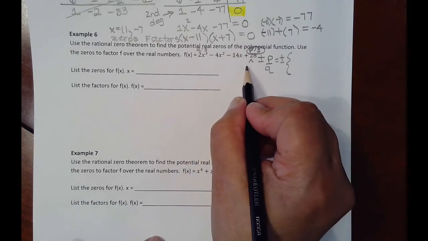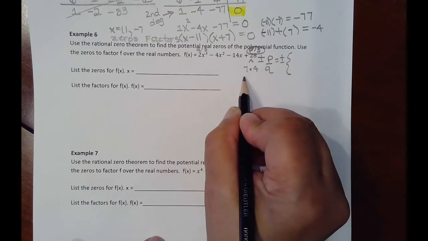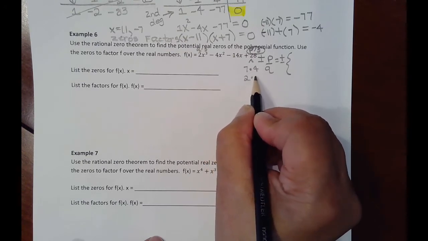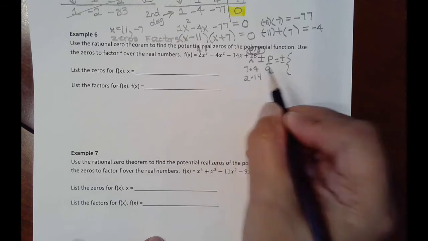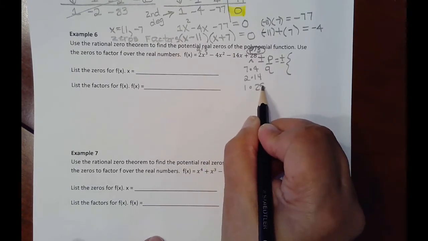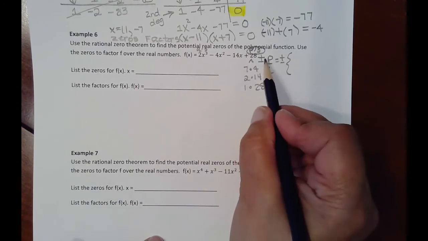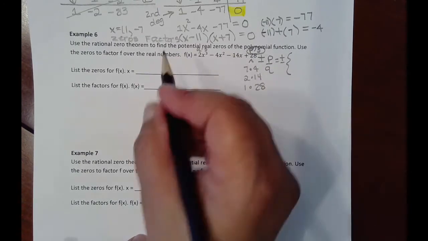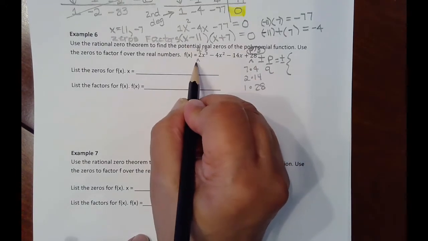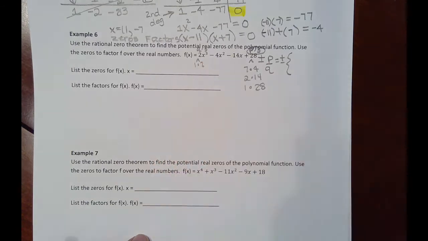So let's see, 28 can be factored as 7 times 4. It can also be factored as 2 times 14. It can also be factored as 1 times 28. So we have 6 different things that we can use as our numerator, our p-value. 2, luckily that's a prime number, so that only factors as 1 times 2.